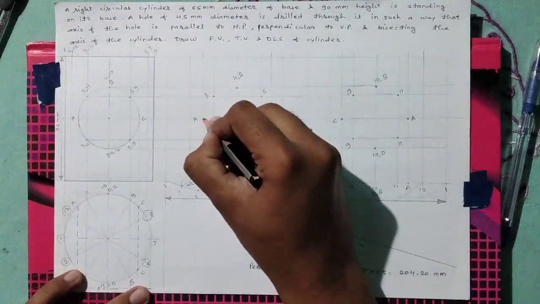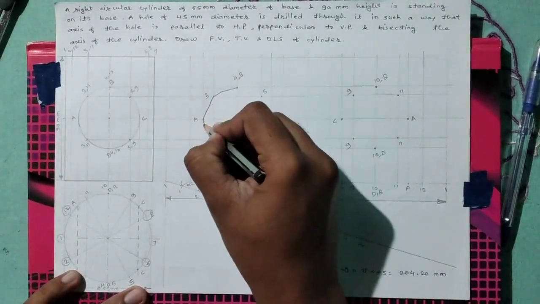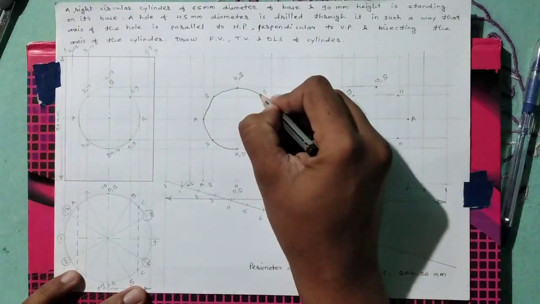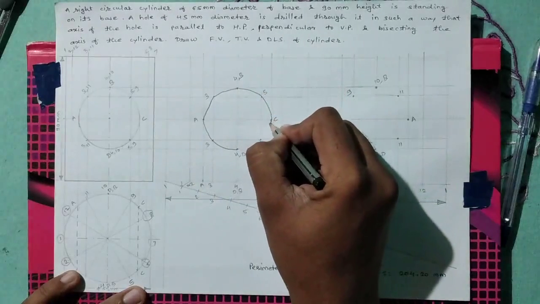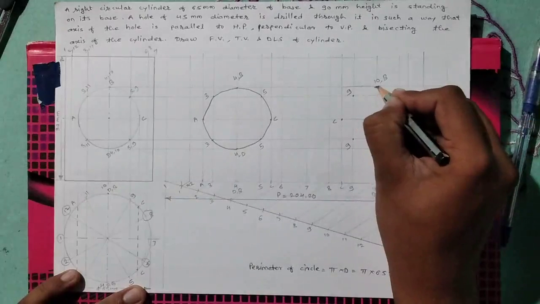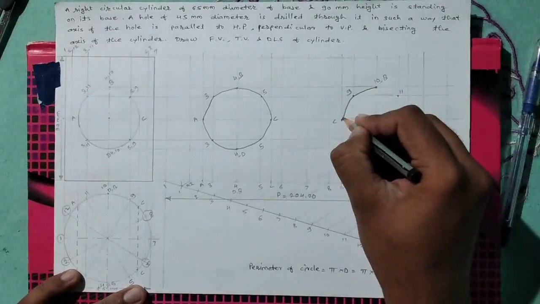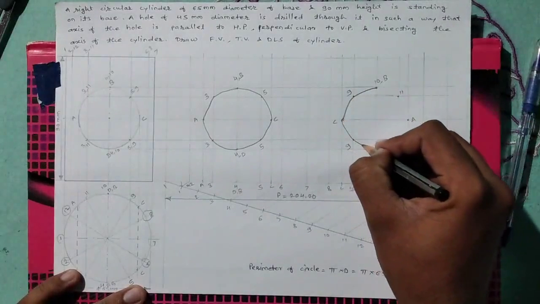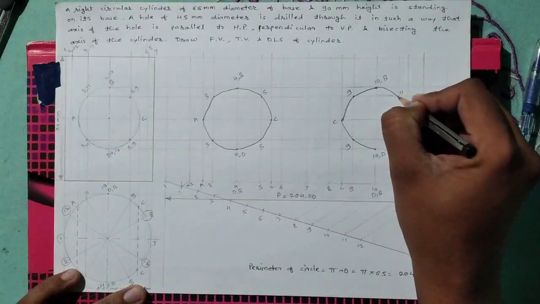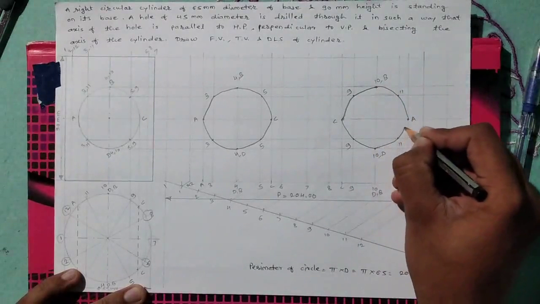All these points can be joined with a smooth curve. Also, we can use French curves for joining all the points.